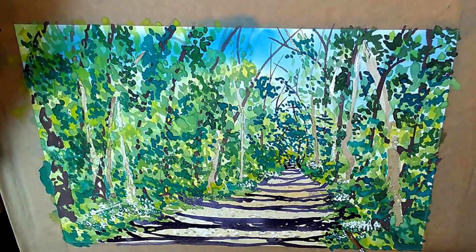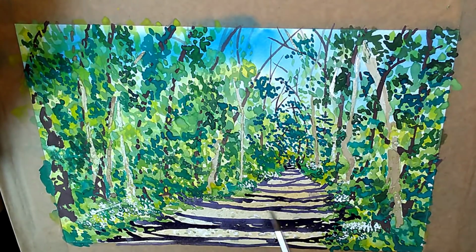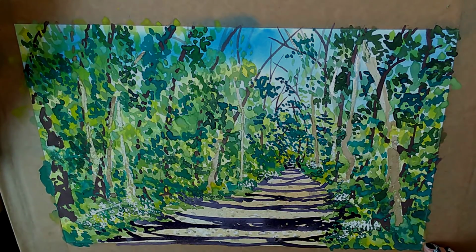The last thing I'm a little bit unhappy with is these white flowers. I masked them out. They were tiny little wild white flowers, but they're just a bit too stark. All I'm going to do is get some of this shadow colour I used on the path, water it right down and just drop a little bit here and there into the white. I'm not going to cover up the white, I'm just going to give the impression that there's a little bit of shadow in there. So I'm going to get on and put those final touches on my painting.